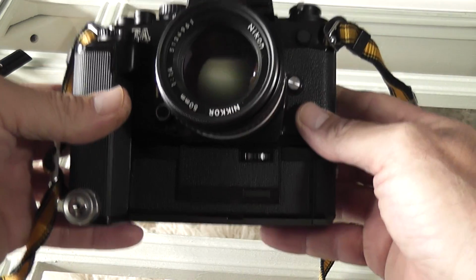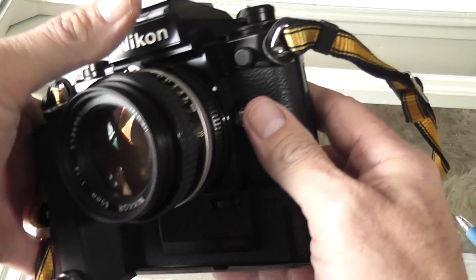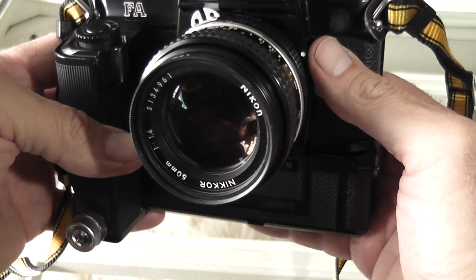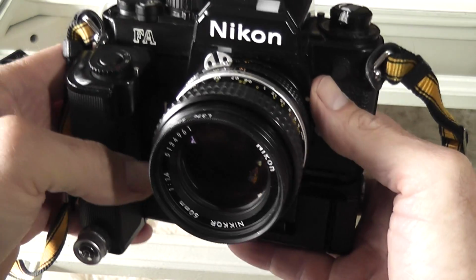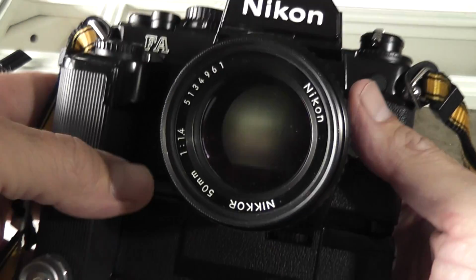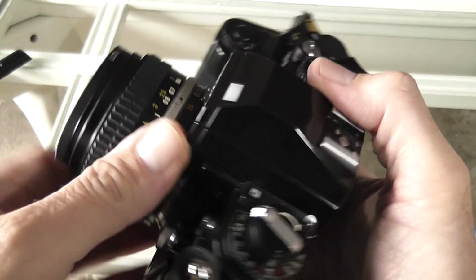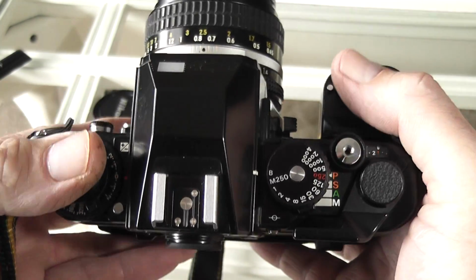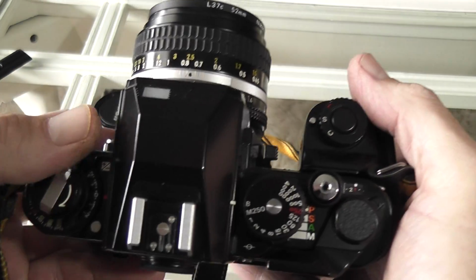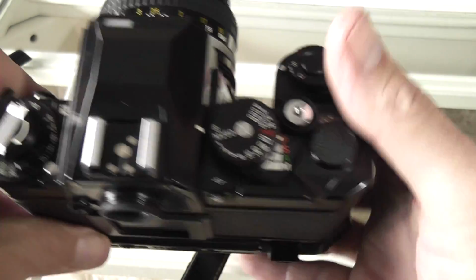Hope you've enjoyed this look at the Nikon FA. It's a great camera, and you will find you will get excellent results from it. It's really that good. Because of the matrix metering, exposure wise it can be a lot easier and better to get the right results.